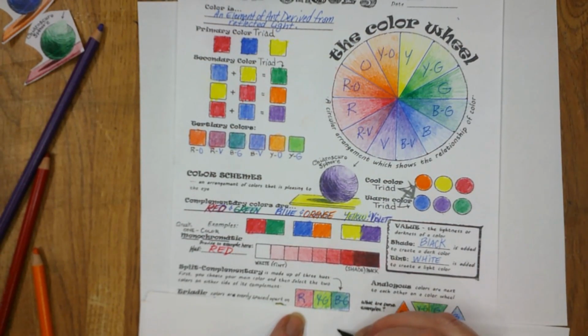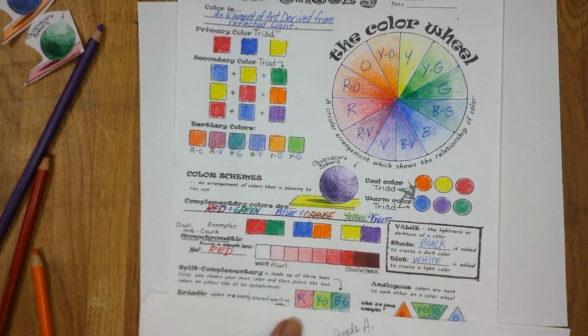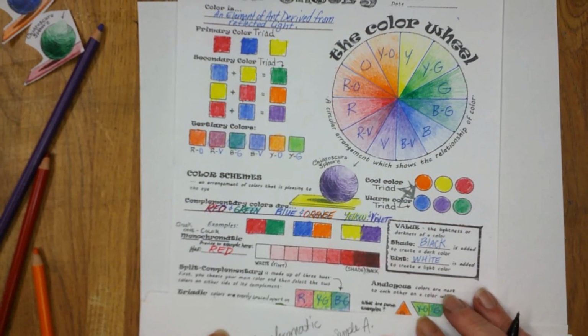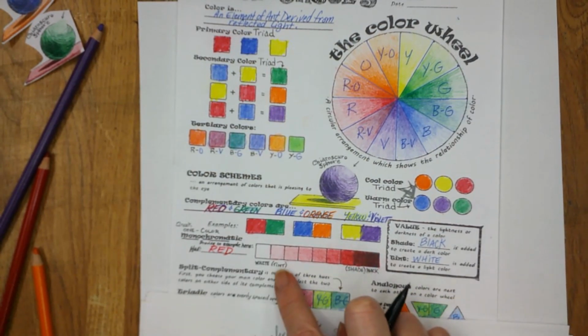That's going to be sample A, I believe. I'm just going to give it a name. That's for your split complement. Have monochromatic. And I'm going to give that one sample B. Probably should switch it, but that's okay. I've already said it and wrote it. All right, and then let's see, monochrome and a split complementary.